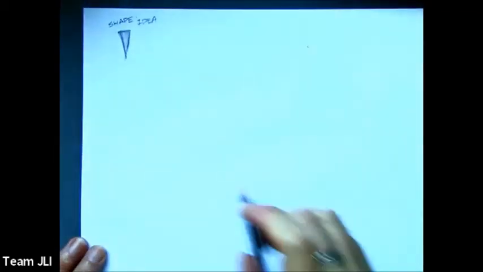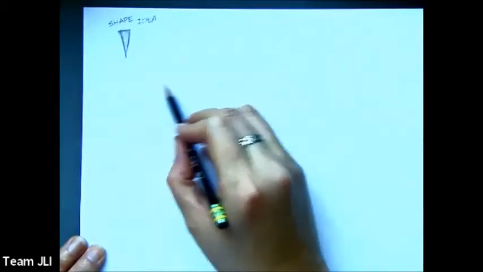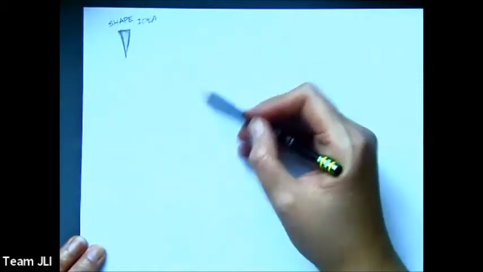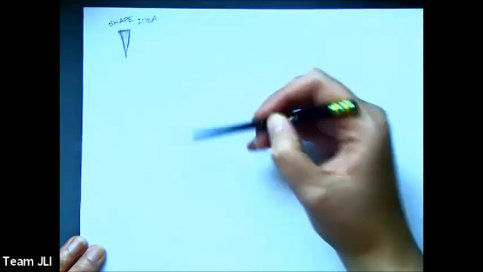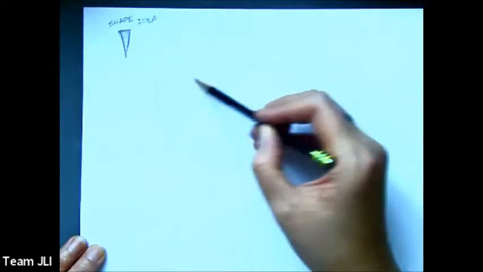So right away I can use that for the general gesture, the general shape of the body. Just get my triangle right in there.